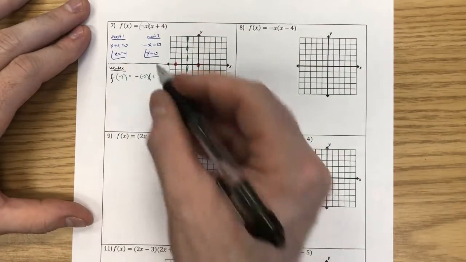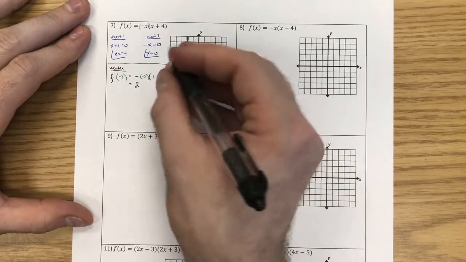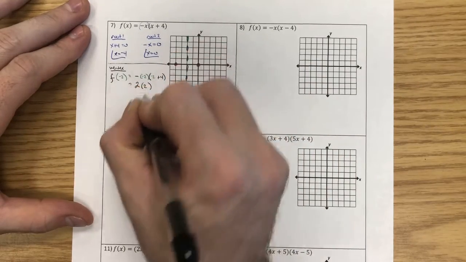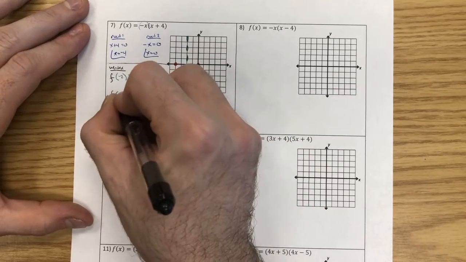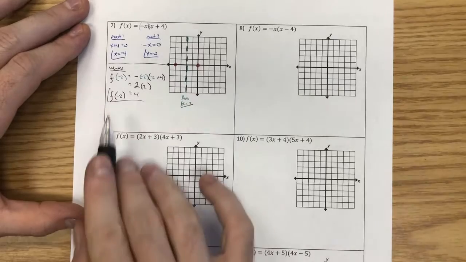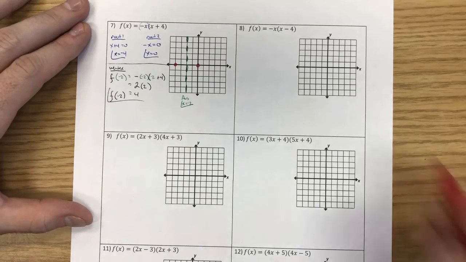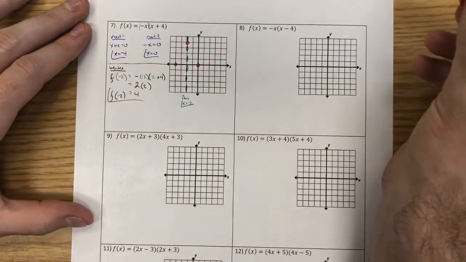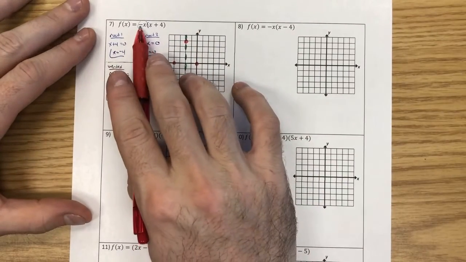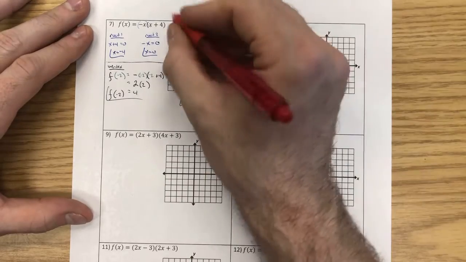And I know a -2 is going to give me a +2. -2 plus 4 is going to give me a +2. +2 and +2 is going to give me a +4. So now my vertex is going to be found at (-2, 4). Oh, hey. So I notice again that if I have a negative leading out front there, I know that my quadratic is going to be upside down.